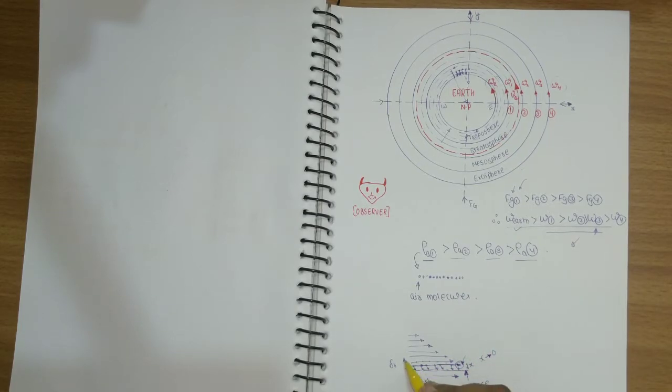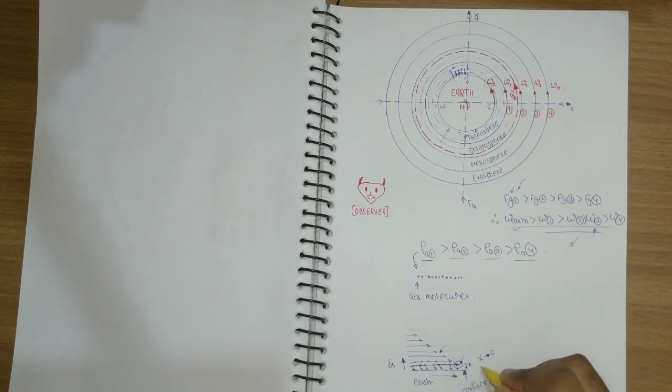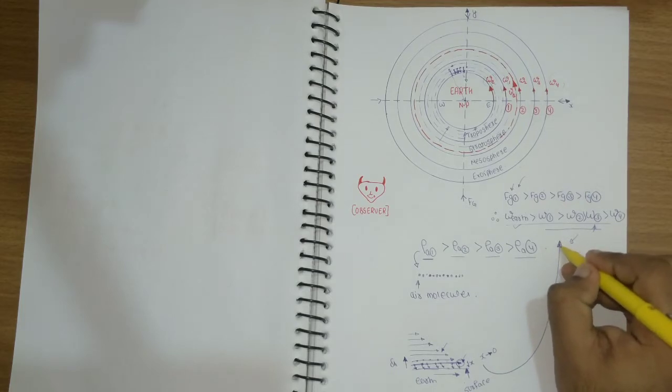As we move above the Earth's surface, as the height increases, the gravitational pull and the viscous forces between them decrease. The gravitational pull decreases because the radius between two masses increases, and the viscous force decreases because the density of the air molecules decreases as we move away from the surface of the Earth. So there is a difference in velocity of the air molecules, which results in a difference in angular velocity of these layers.